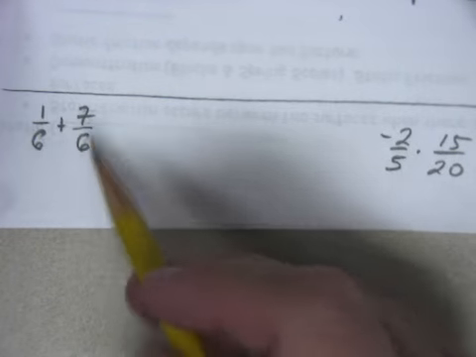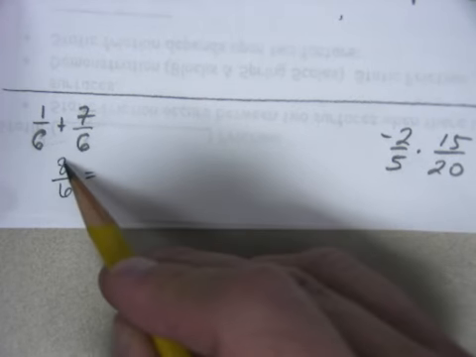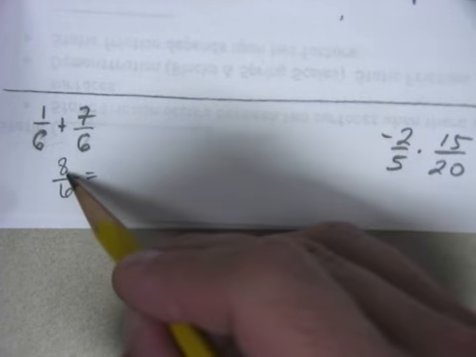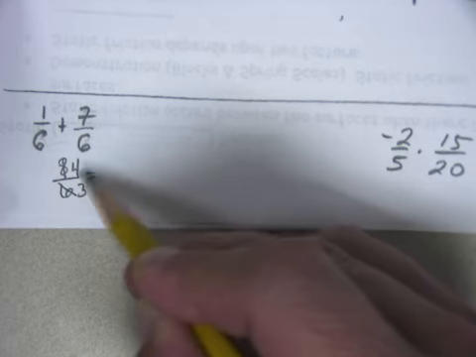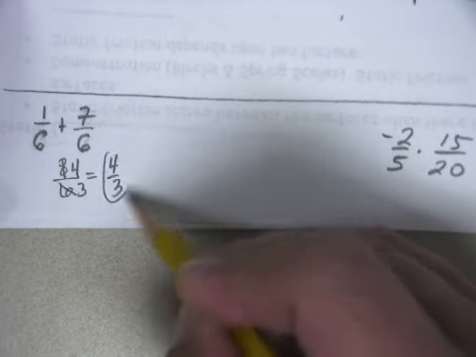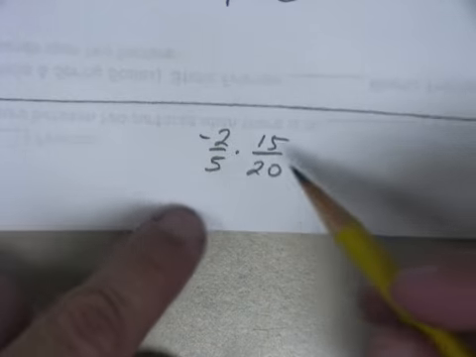Okay, let's see what you got. Common denominators, 1 plus 7. 1 plus 7 gives you 8. Carry down the 6's. So I get 8 over 6. I need to reduce that. 2 goes into both of them. 2 goes into 6 3 times. 2 goes into 8 4 times. So that's 4/3. Again, if you had 1 and 1/3, that's fine too. Just make sure and follow the directions.